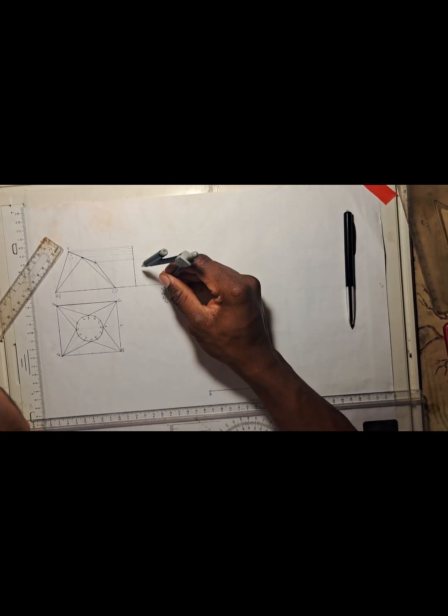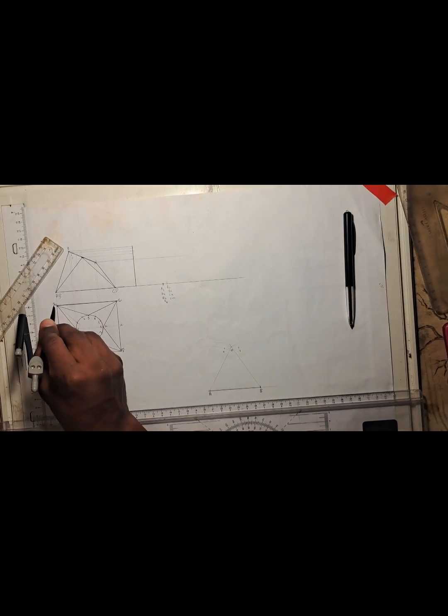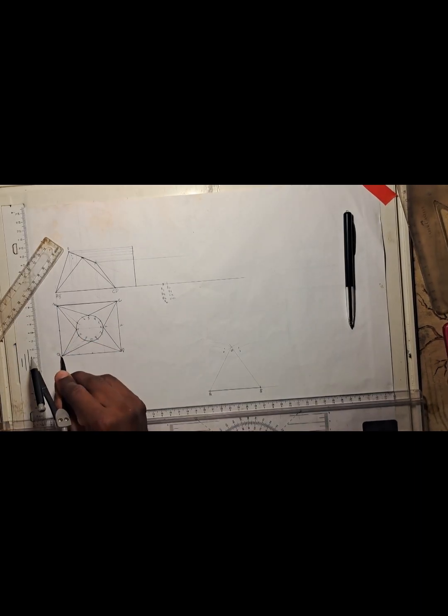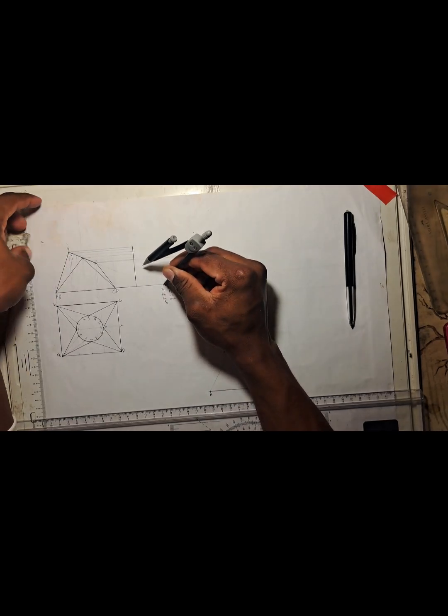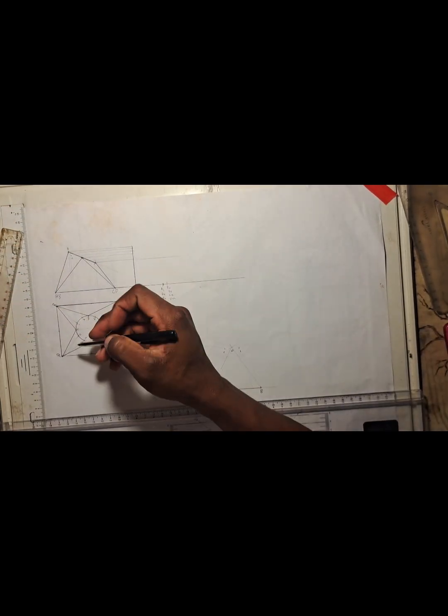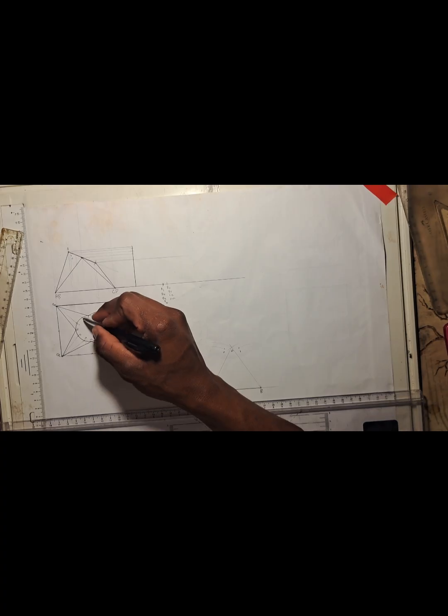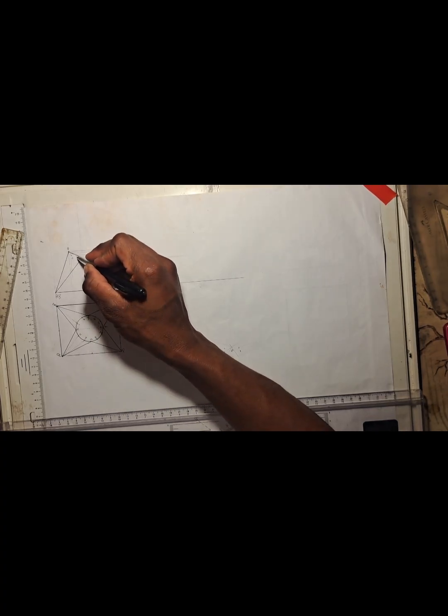So we come in here. Now remember, we want a B2, A10. So we're gonna come here where we just make our mark, and remember you have to find the line of 2 and 10 here, 2 and 10.